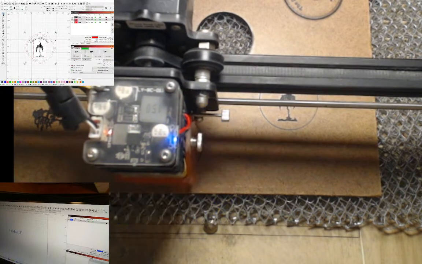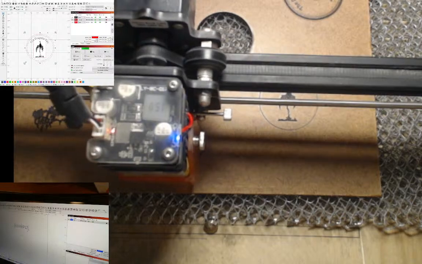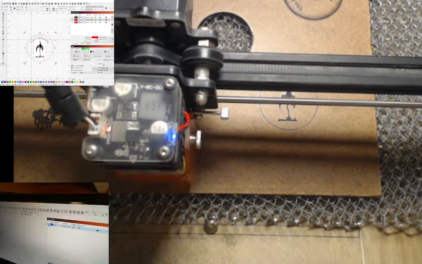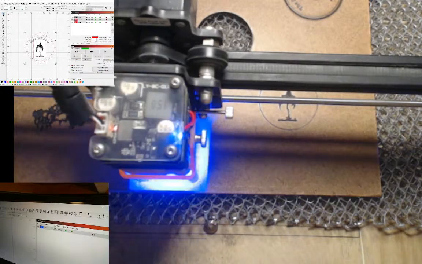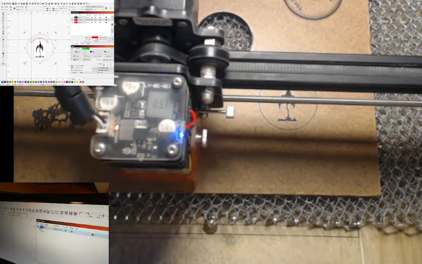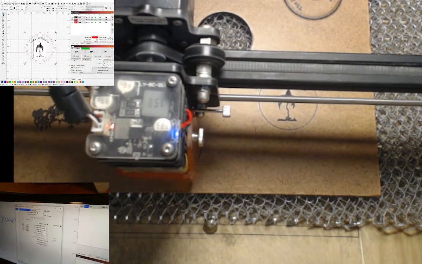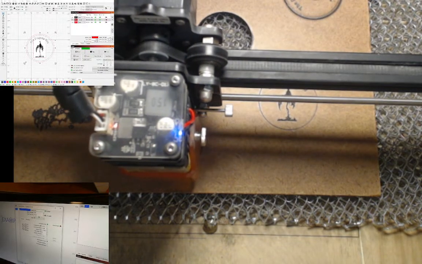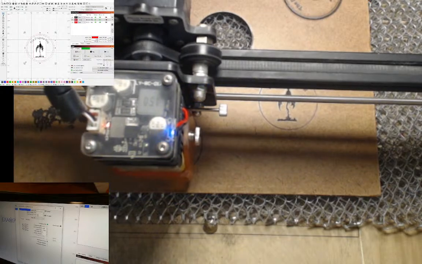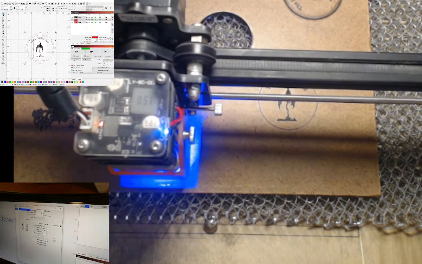We have our example, and over here on the Cuts and Layers tab, if I double click this, you'll see that we have this set at 2000 and max power 70. Okay? Now that's in a fill.